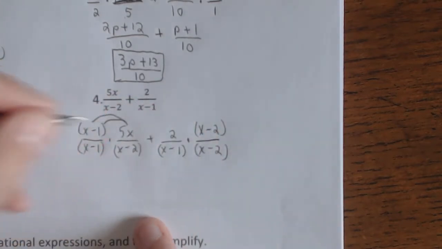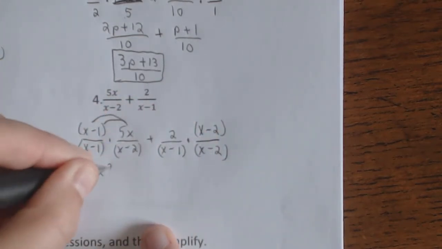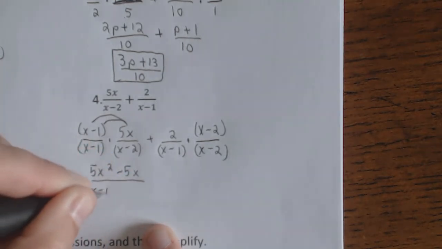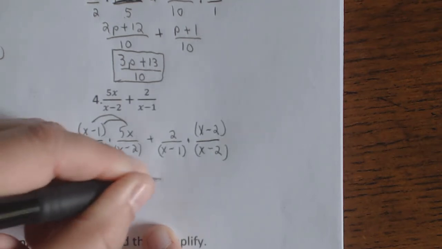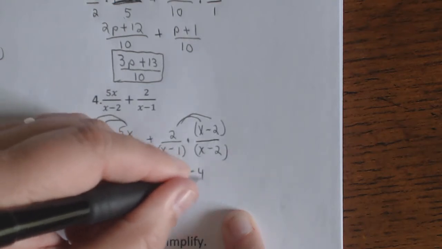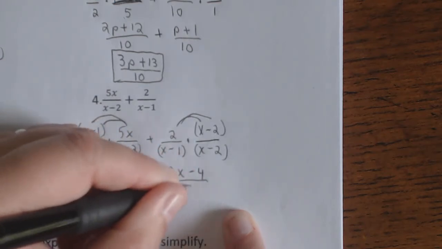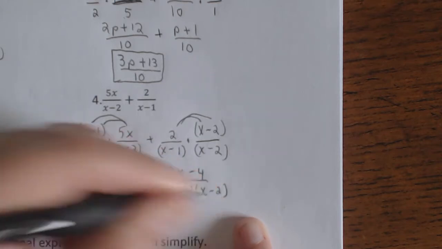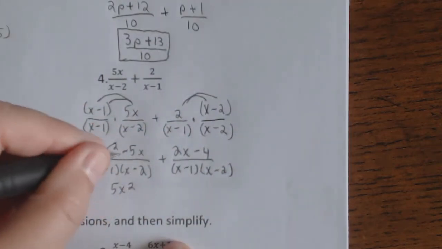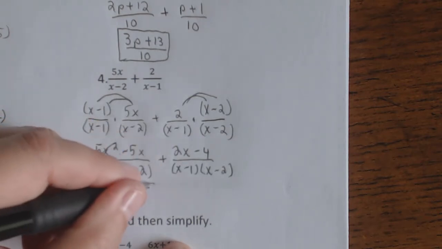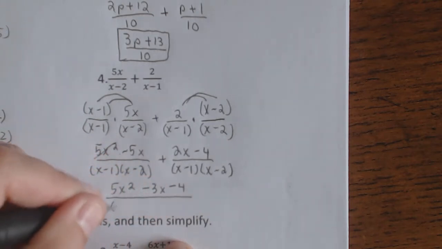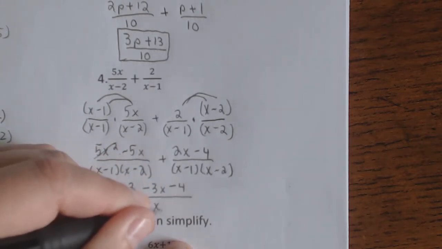So 5x times x is 5x squared, and then minus 5x over x minus 1, x minus 2, plus 2x minus 4 over x minus 1, x minus 2. Add like terms, so we have 5x squared, negative 5x plus 2x is negative 3x, and then a negative 4 over x minus 1, x minus 2.